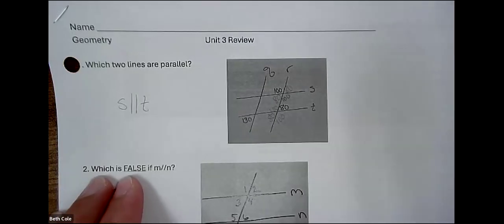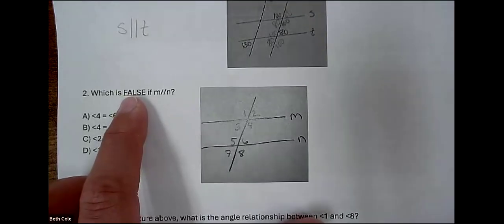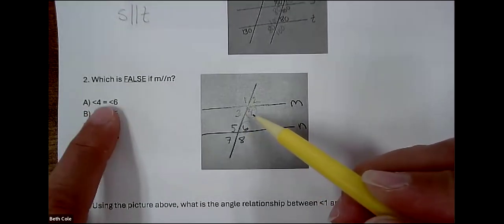This one's kind of hard because it says which of the following is false. So when that's the case, I would look at all four choices and state true or false for all of them, and then go back and pick the one that is false. Okay, so let's see. Angle 4 is congruent to angle 6. What do you think? They're on the same side. Are those going to be congruent? No, same side means they should add up to 180, supplementary. So I'm going to put false for that one. It kind of feels like that one's the answer, but let's look at all the rest of them.